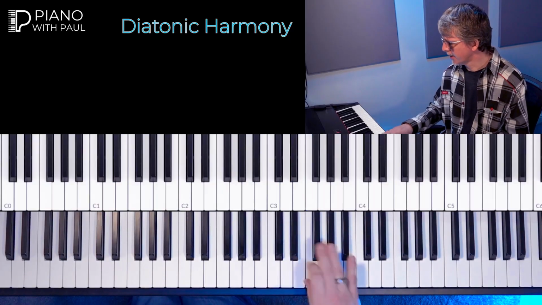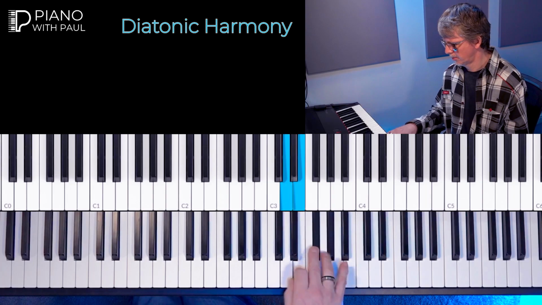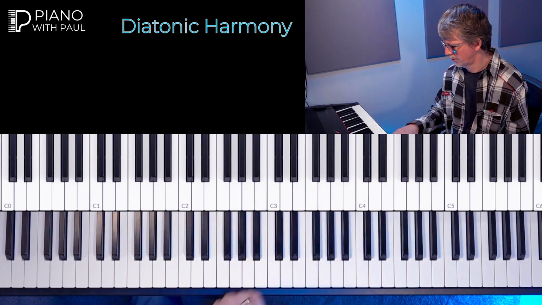Okay, and so on. So what you're realising is as long as you know your scale and the notes from the scale, no matter what scale it is, as long as you know your key, you can play all those notes, all those scales, all those chords.